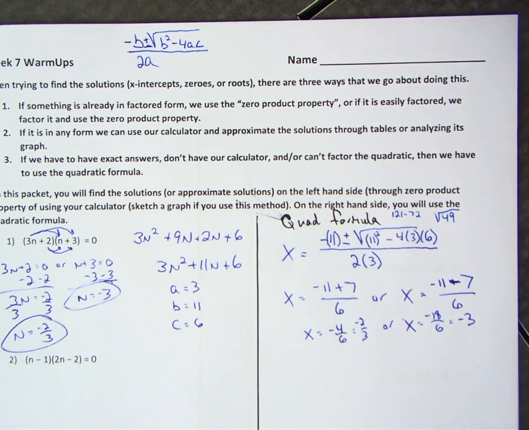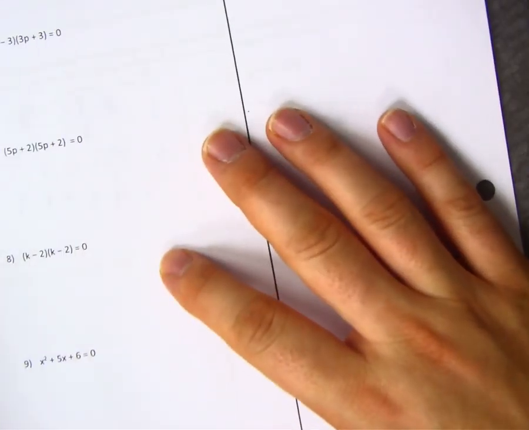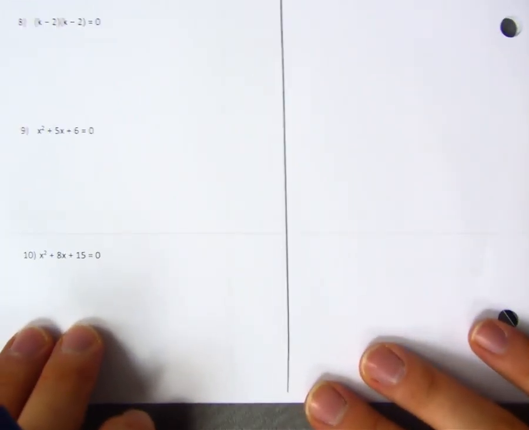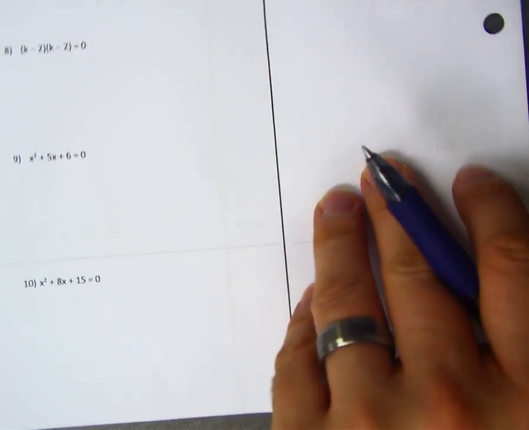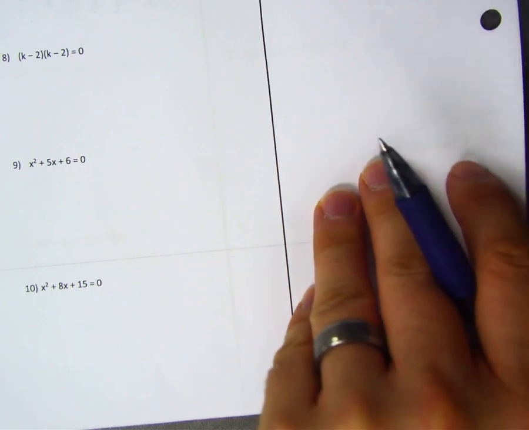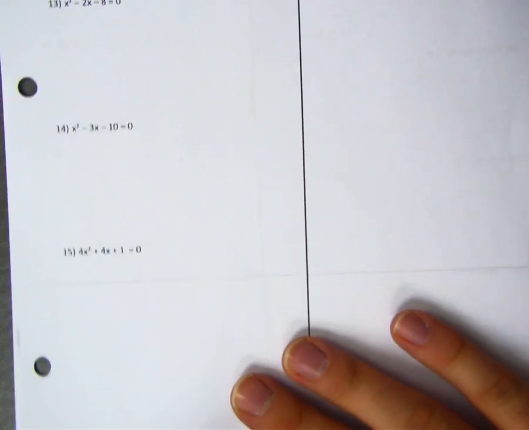So we're going to try another one. Let's go to number 15.